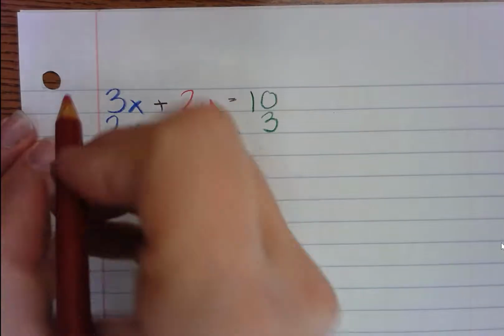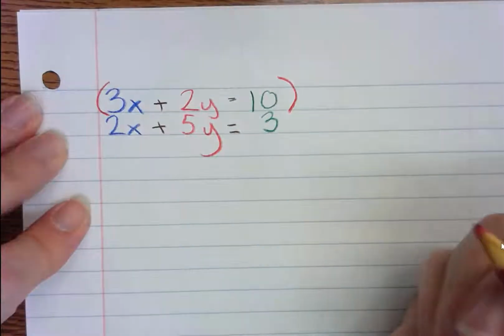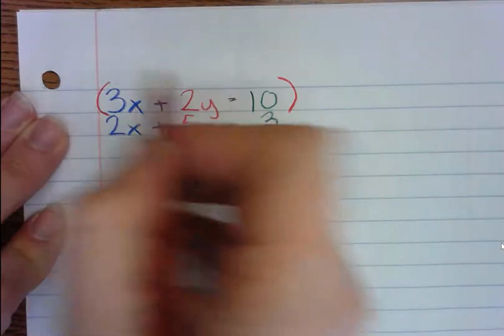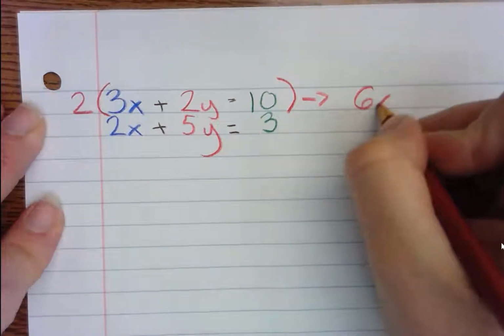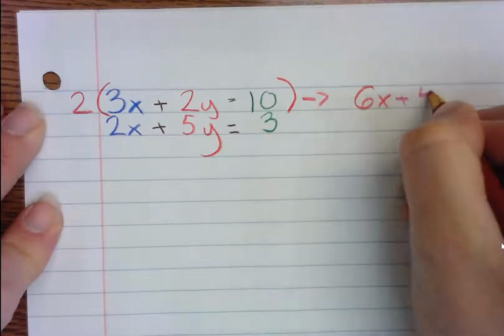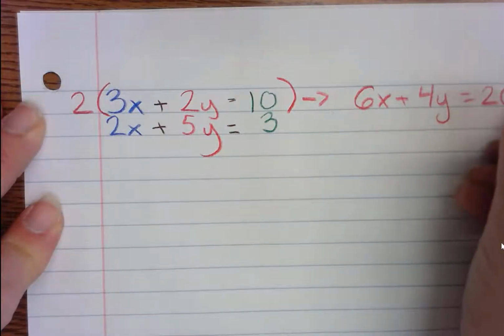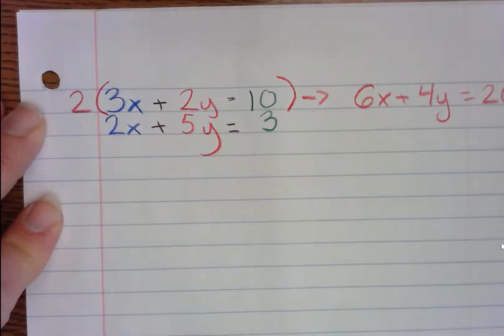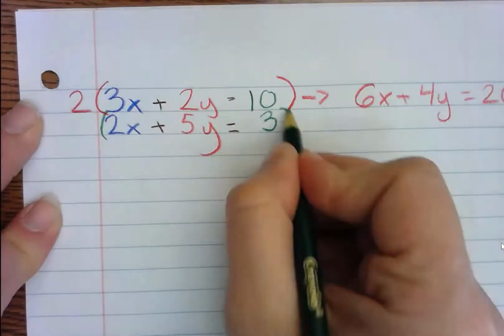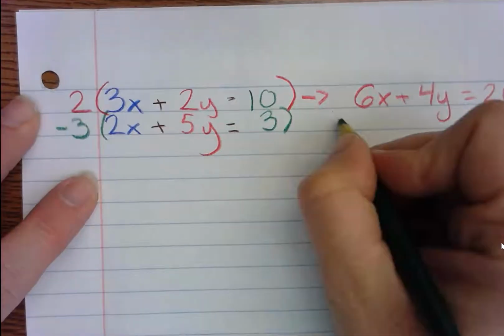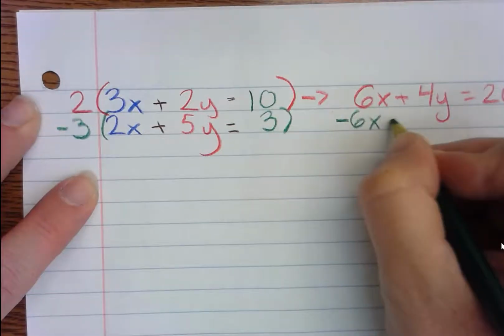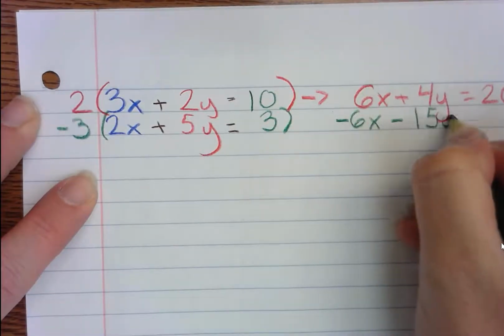So I'm going to multiply my top equation by 2, so that I get 6x plus 4y equals 20. And then I'm going to multiply my bottom equation by -3. So I have -6x minus 15y equals -9.